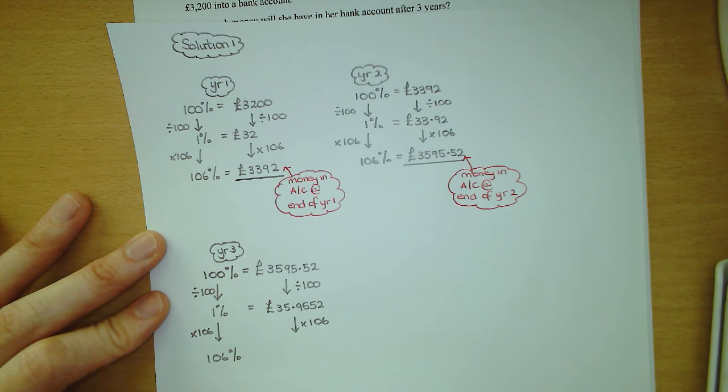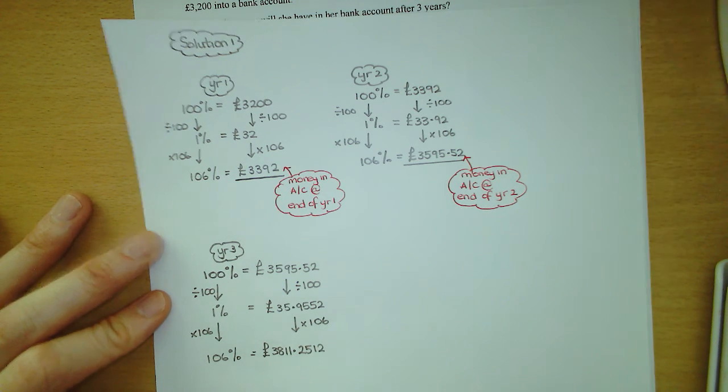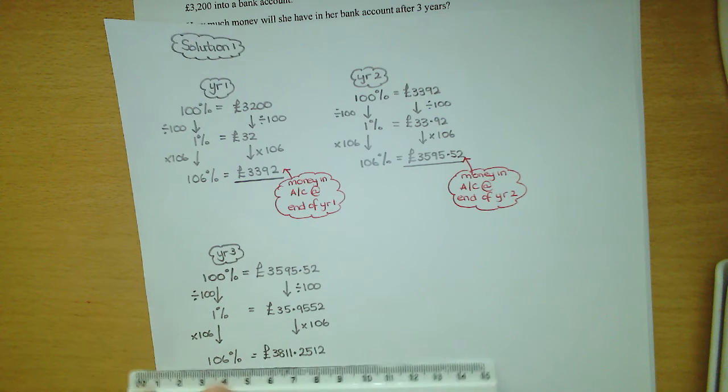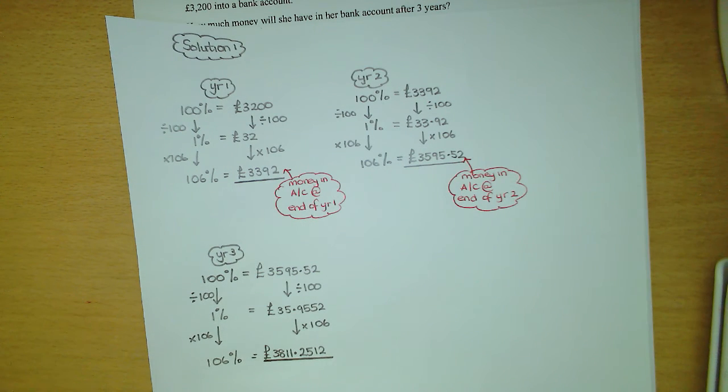We've got 35.9552 multiplied by 106, and that's going to give us £3,811.2512, and we'll deal with that in a minute. So that's the amount of money in the account at the end of year 3.